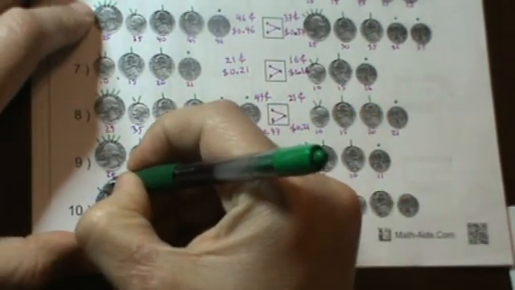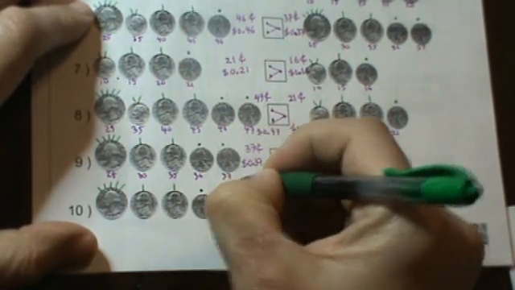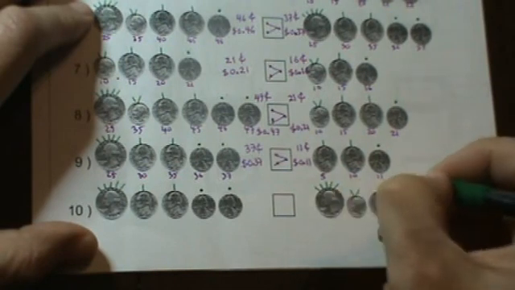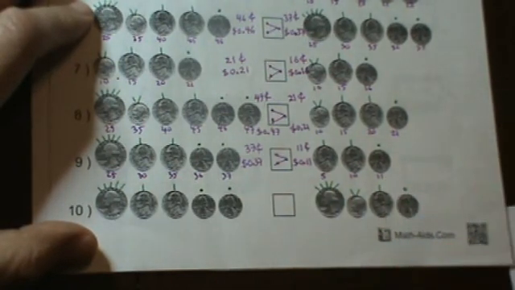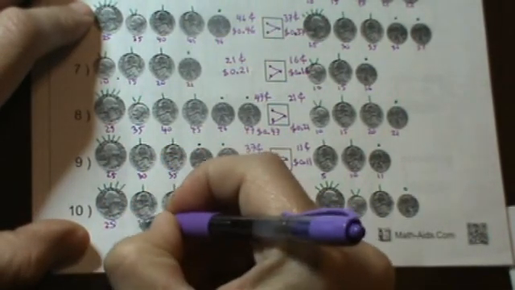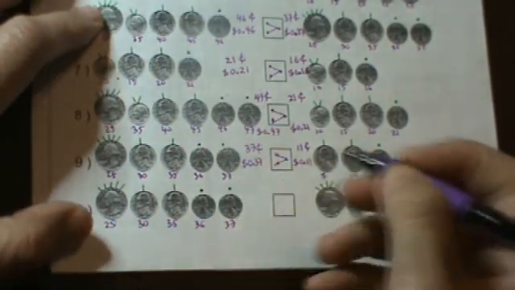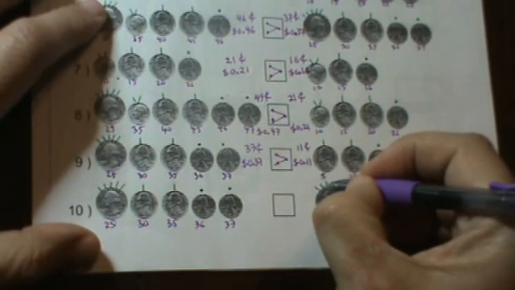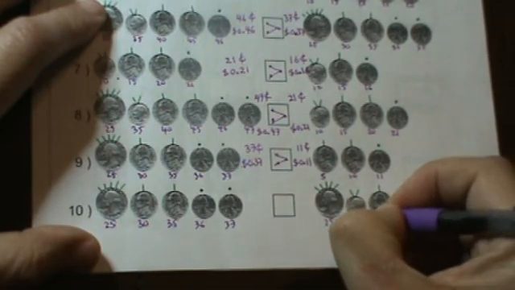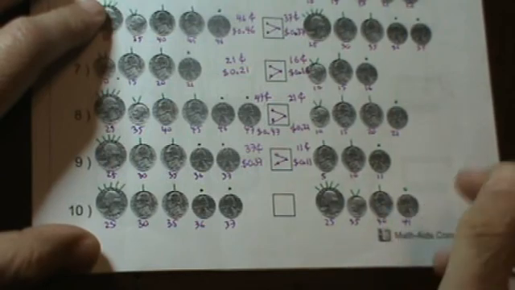Next and last one. This is 5, 10, 15, 20, 25. This is 5, 5, 1, 1. So this is 5, 10, 15, 20, 25, and 5 is 30, and 5 is 35, and 1 is 36, and 1 is 37. In the other side I have 5, 10, 15, 20, 25, and 30, and 35, and 5 is 40, and 1 is 41.